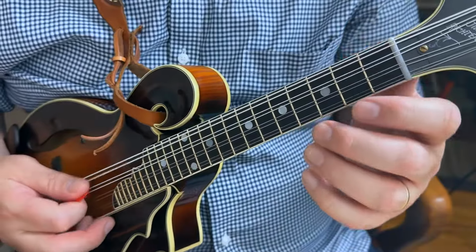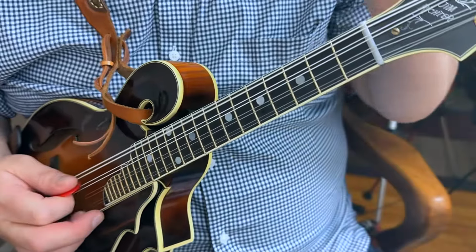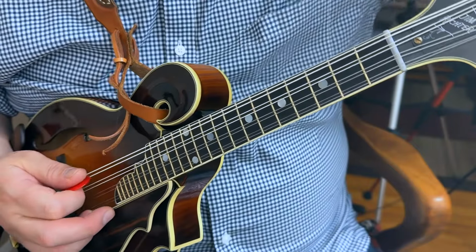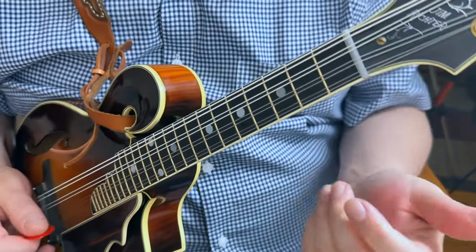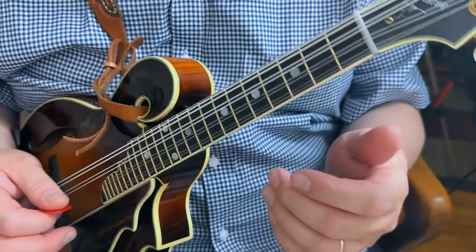Man, the G sounds better too. Should be a lesson on how to tune your mandolin when your house is having a hard time with humidity.